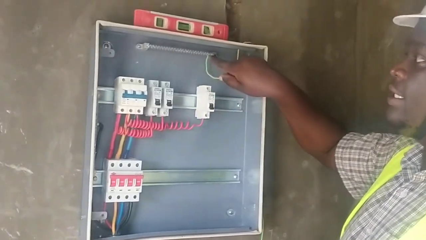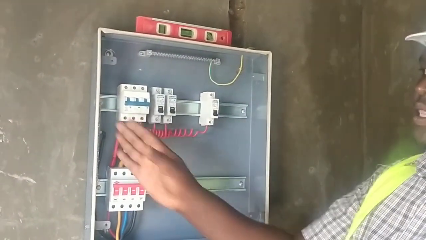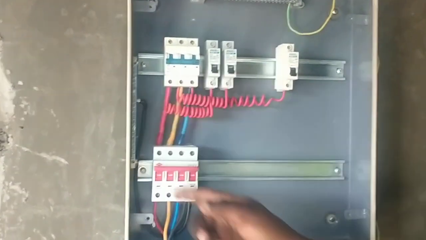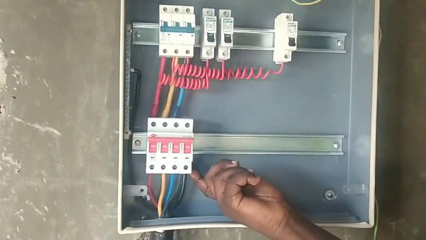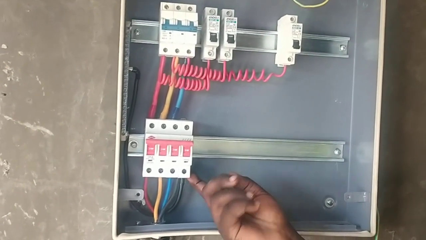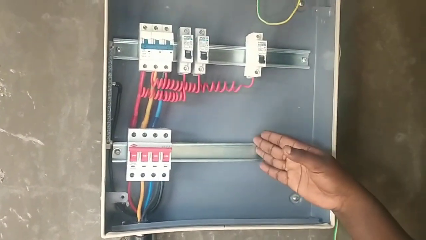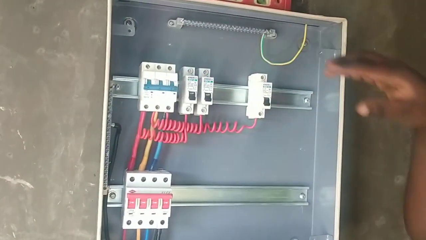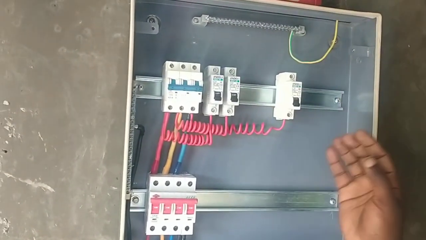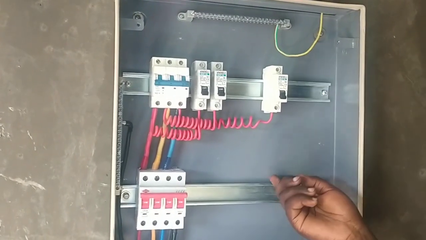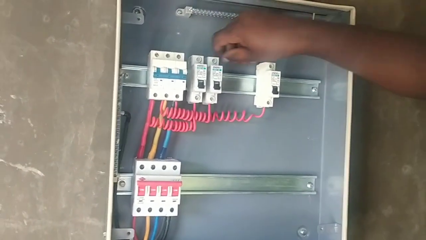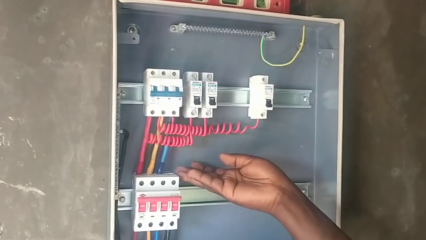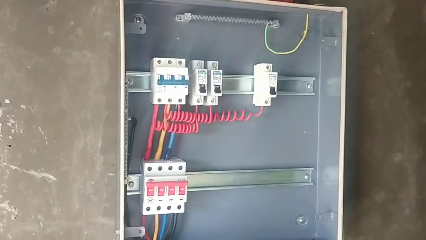So this is a terminal in our case. This will be our neutral block, and as you can see, we have taken our neutral from one of the terminals of this MCB. Then you have these rails. In our case, all our MCBs, RCDs and RCBs will be mounted on this particular rail. We have a mounting mechanism. When you want to unmount them, you just unlock them in case you want to check.